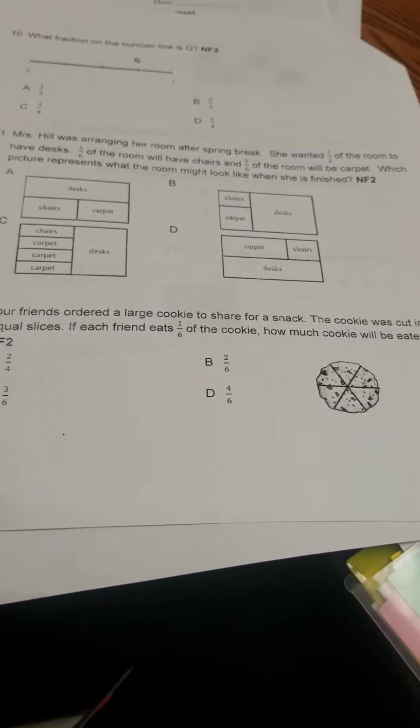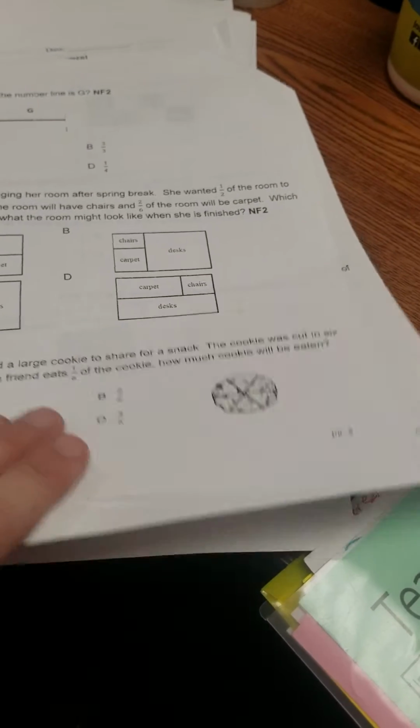Number 12. 4 friends ordered a large cookie to share for a snack. The cookie was cut into 6 equal pieces. Each friend eats 1/6 of the cookie. How much of the cookie will be eaten?